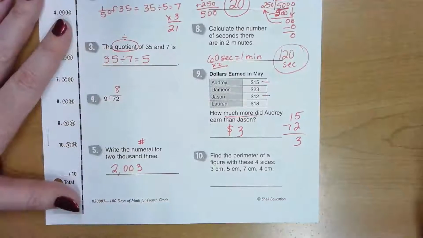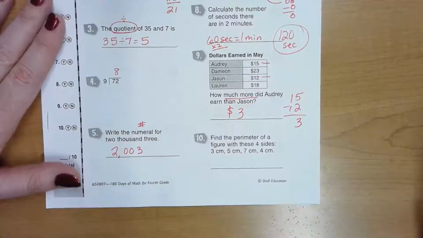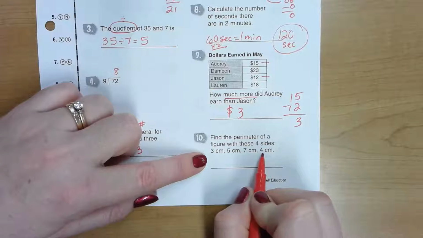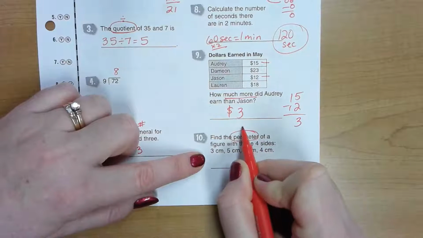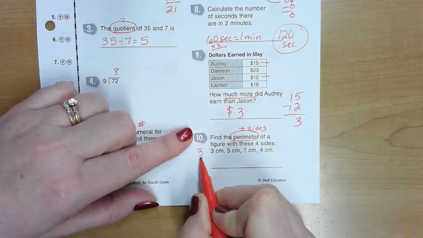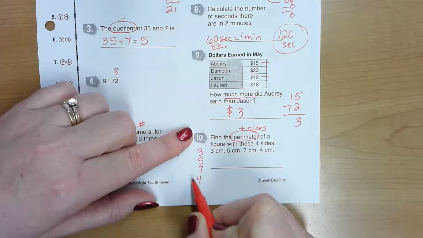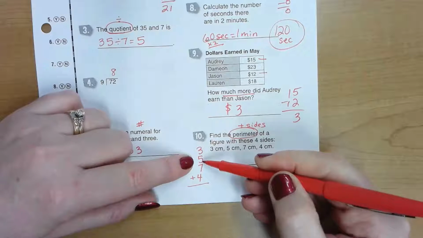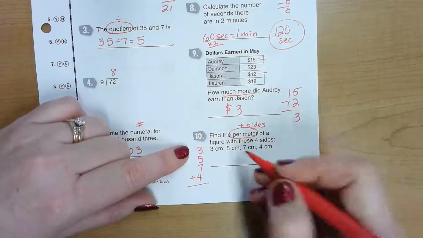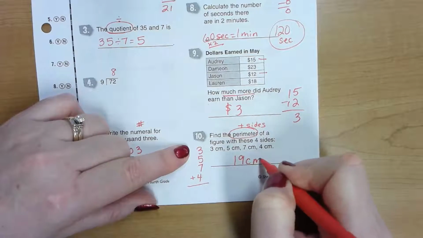Number 10, it says find the perimeter of a figure with the 4 sides 3, 5, 7, and 4 centimeters. Perimeter means we add the sides together. So I'm going to add 3, 5, 7, and 4 together. 3 plus 5 is 8. 8 plus 7 is 15. 15 plus 4 is 19. So the perimeter is 19 centimeters.